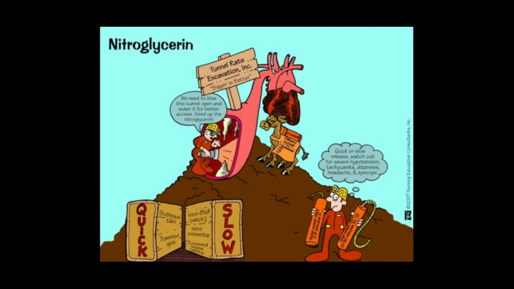This picture explains a lot of information about nitroglycerin. This little guy down here holding the dynamite just lets you know that nitroglycerin really is taken straight out of construction, and it can blow up even in the medication form. It can be quick or slow release.